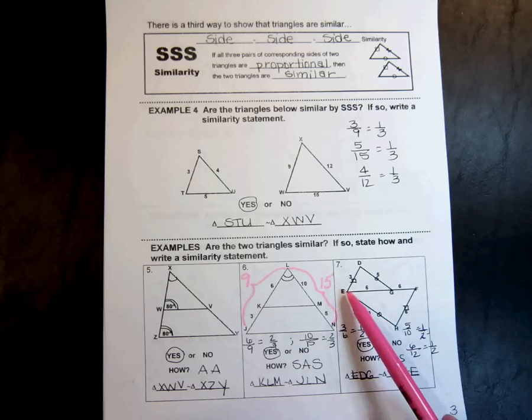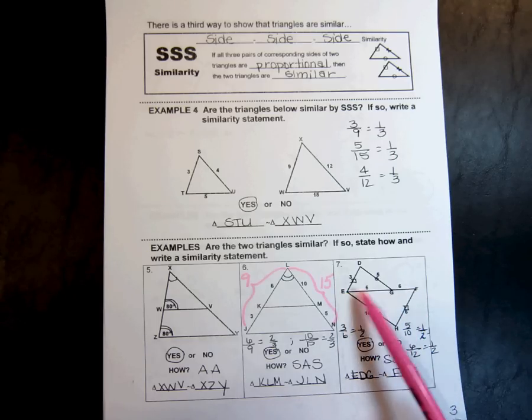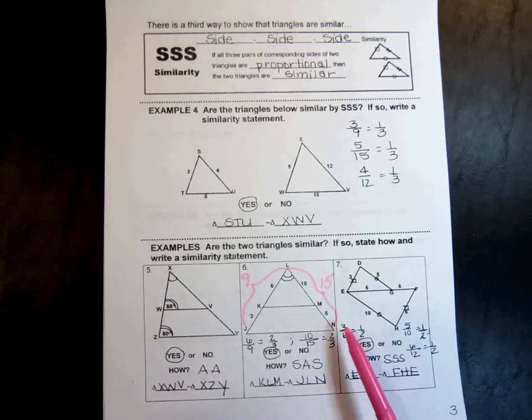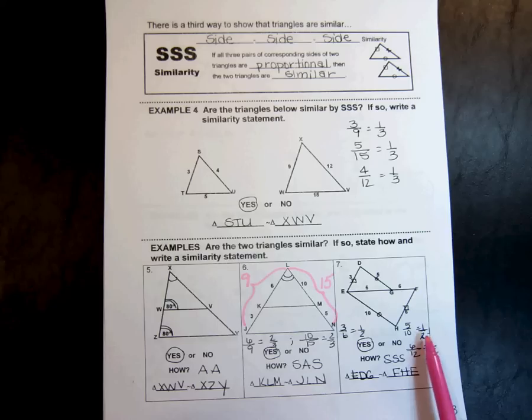Be real careful because it's this similarity to EF similarity. So EF is 12. 6 is to 12, 5 is to 10, 3 is to 6. Do we get the same scale? Yes. Why would this be similar?